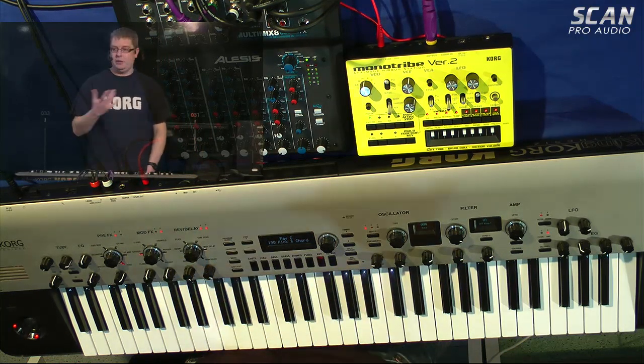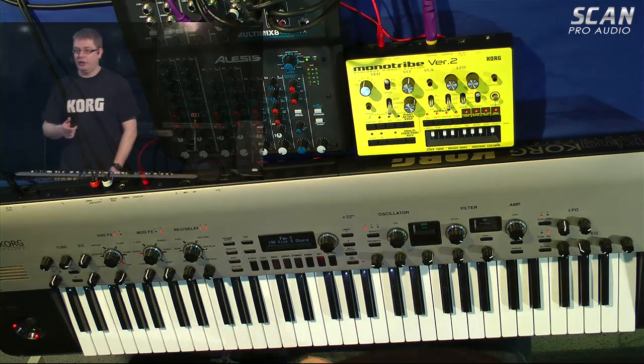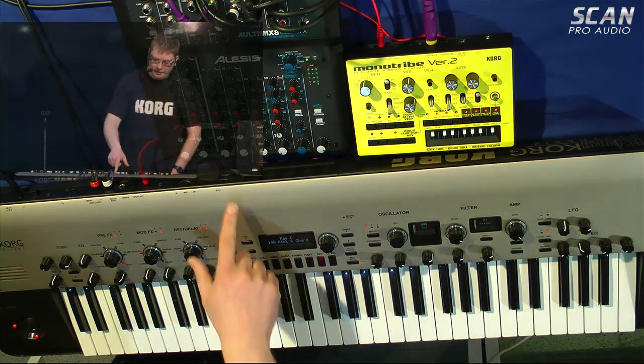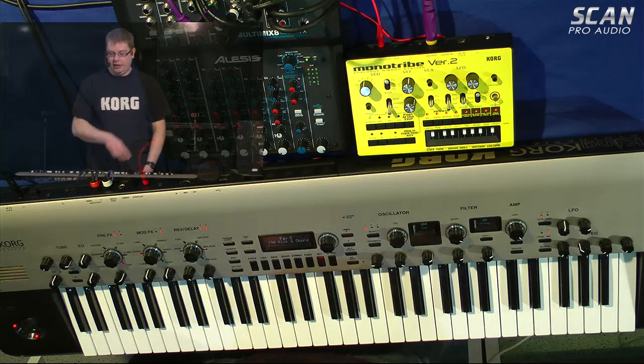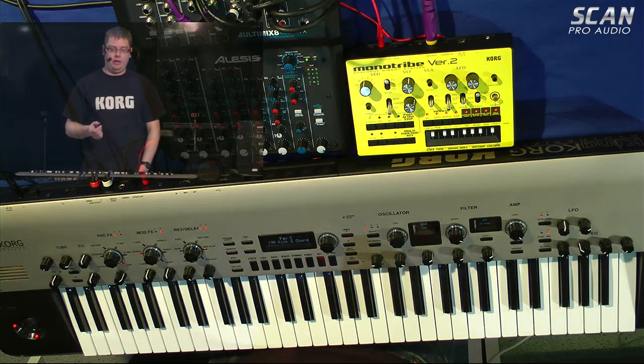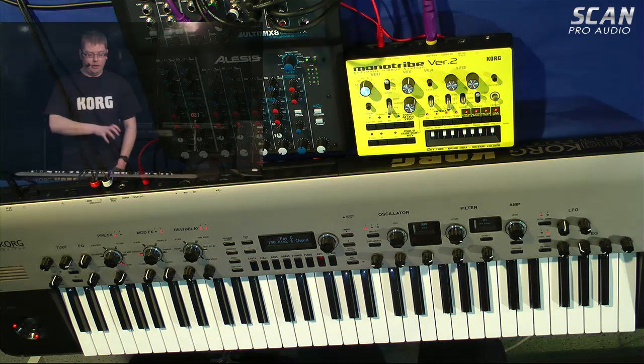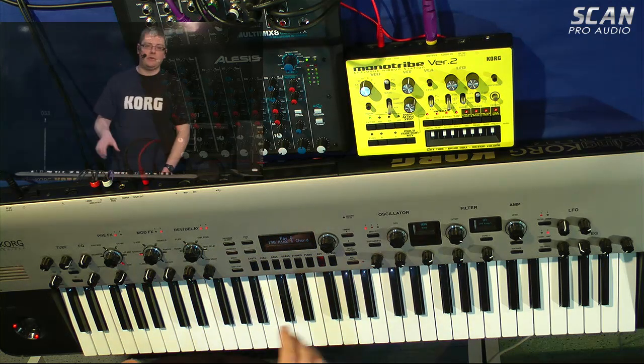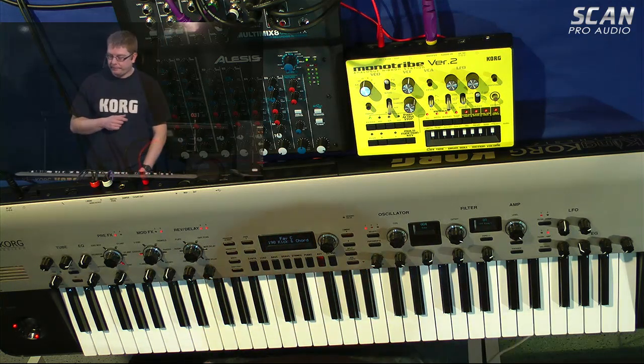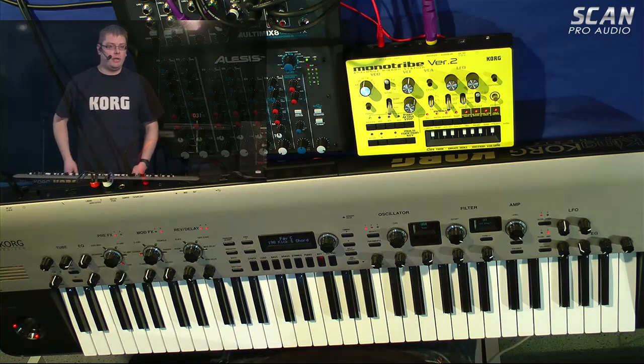So if you want to really take it up to date and connect to your DAW, whether you're using Ableton, Logic, Cubase, whatever it is, PC or Mac, you can connect via USB and then integrate it very easily into your studio. There's also a free librarian piece of software that you can download to manage all of your different sounds as well on your computer. So that's what it's all about. So thanks for tuning in.